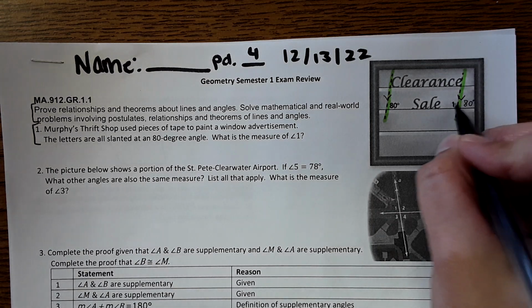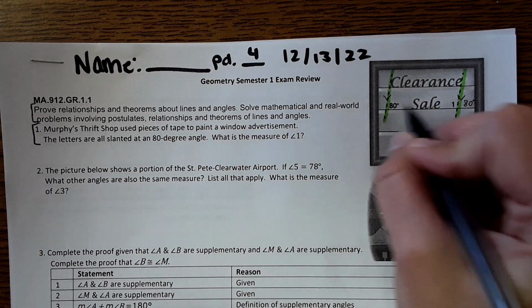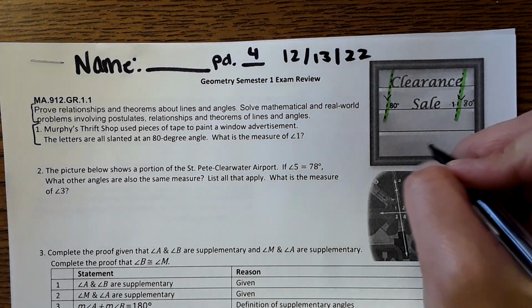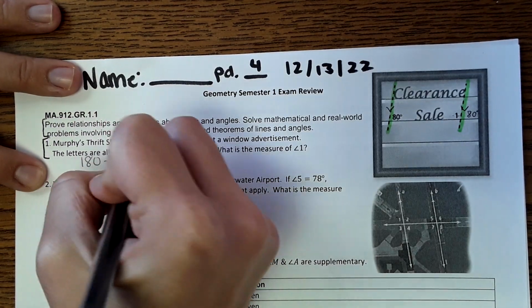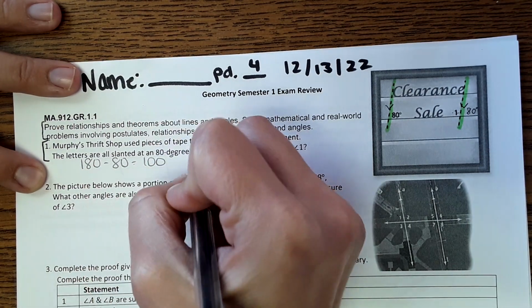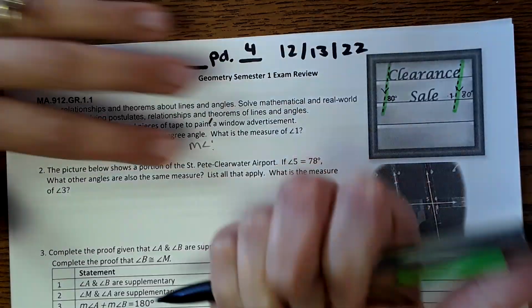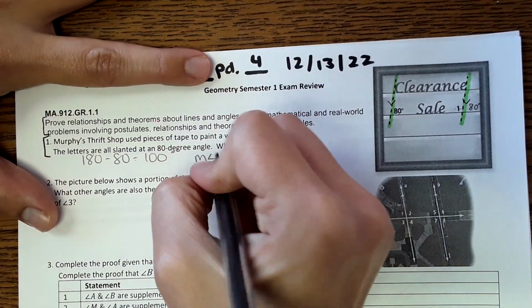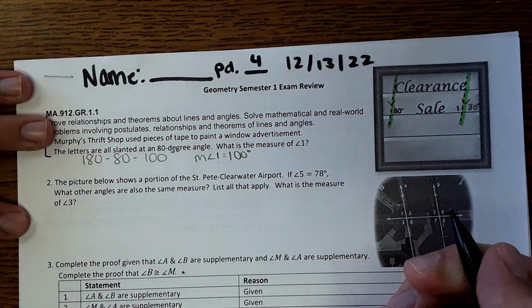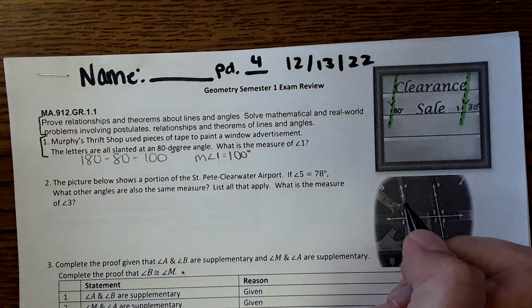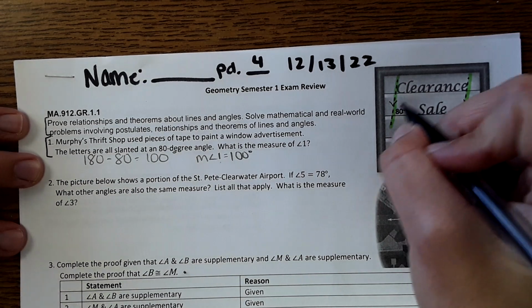That would be supplementary to the 80 degrees, since consecutive interior angles are supplementary. So to find angle 1, I would do 180 minus 80 equals 100 degrees. So the measure of angle 1 is 100 degrees.